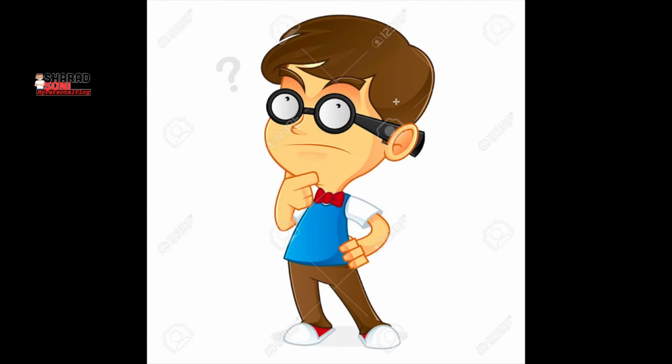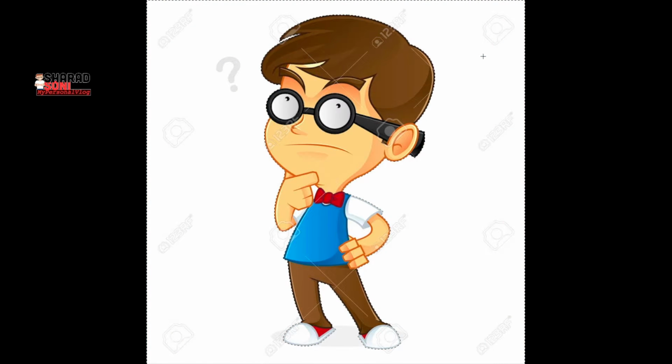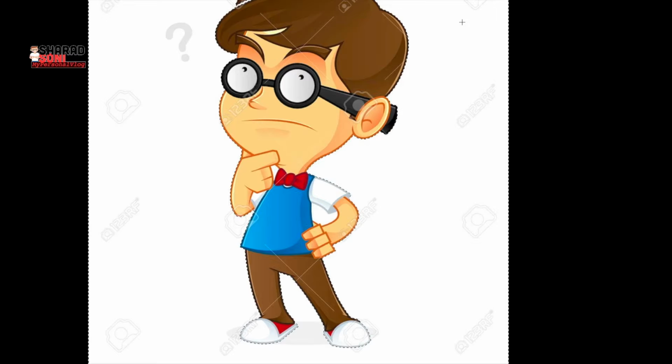Take your cursor to the background, click the button and hold, and slowly move down. After selecting the background, release the button. Once the whole background gets selected, you will see this outer line outside the image. Once the background is selected, press the delete key.